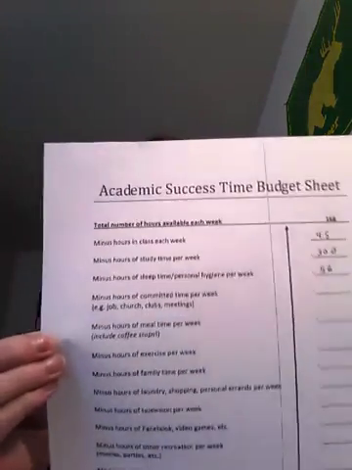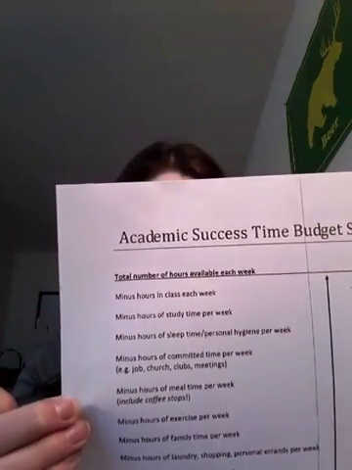Alright, and then the next one says minus hours of sleep time and personal hygiene per week. Depending on how long you typically spend sleeping and getting ready for the day, I'm just going to put down 56 hours, because I usually get about 7 hours of sleep each night, and then, let's see, about an hour a day for personal hygiene. So 56 hours.